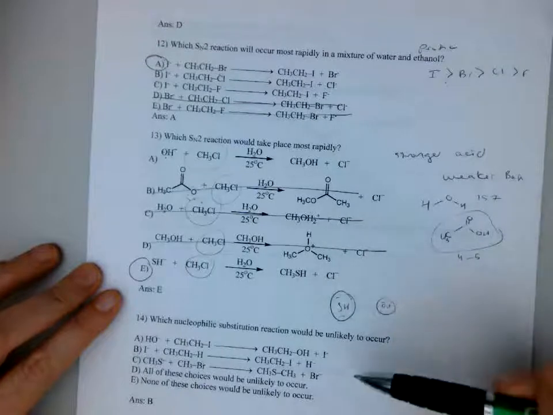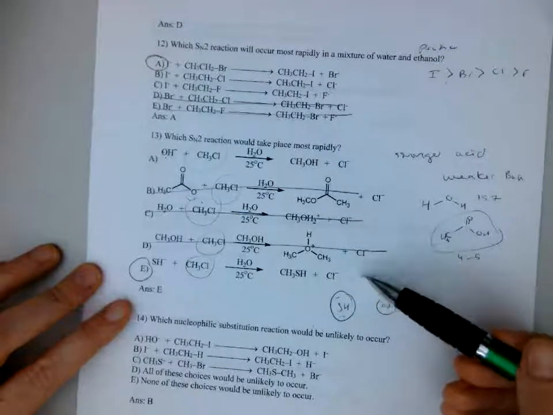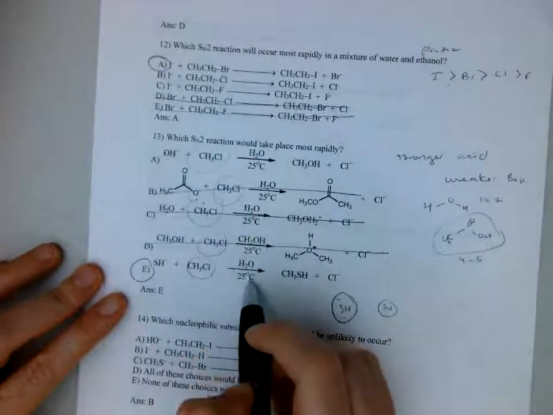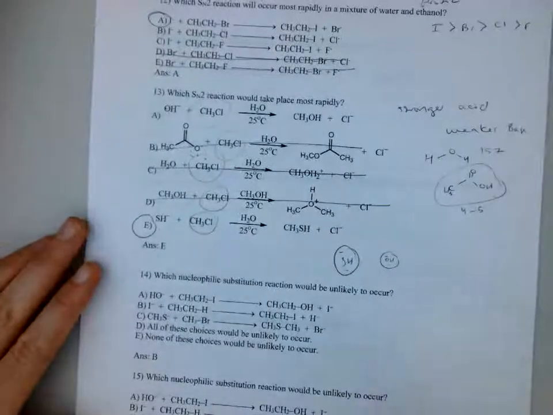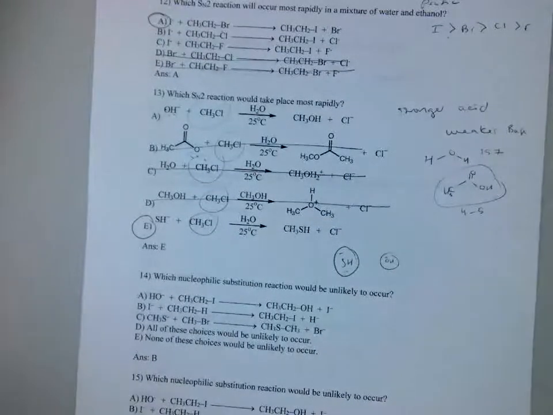If we were in an aprotic solvent, something like acetone, this would have been the better answer choice. But if we're in a protic solvent, in water, you have to look for that. So you have to pay attention to what your answer is based on your solvent.